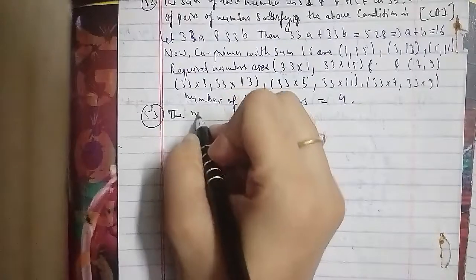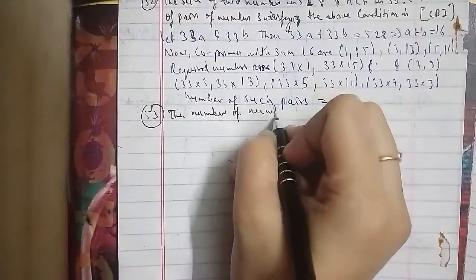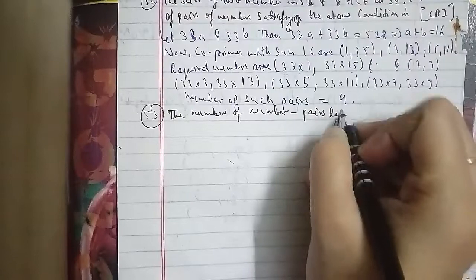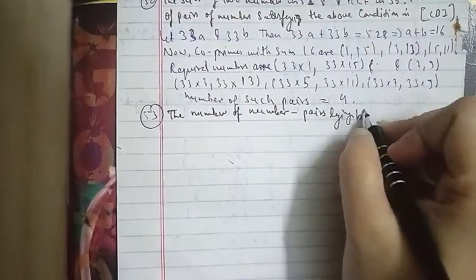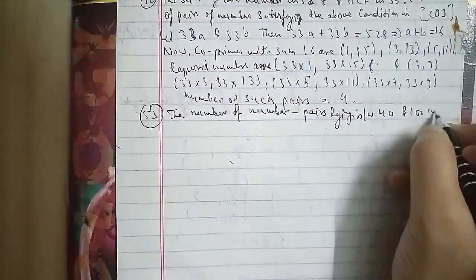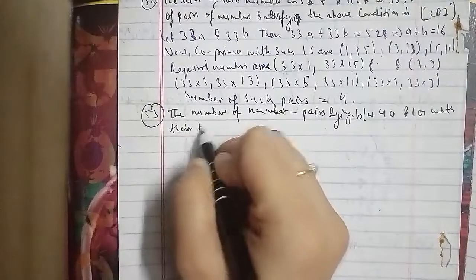The number of number pairs lying between 40 and 100 with their SCF as 15.